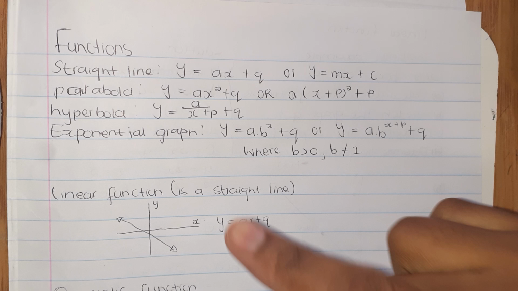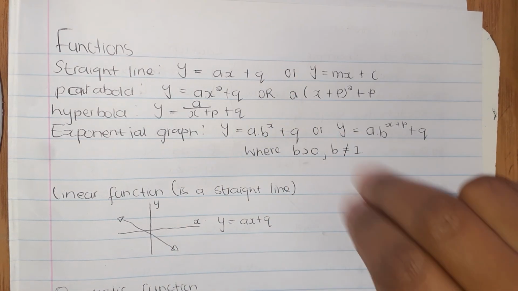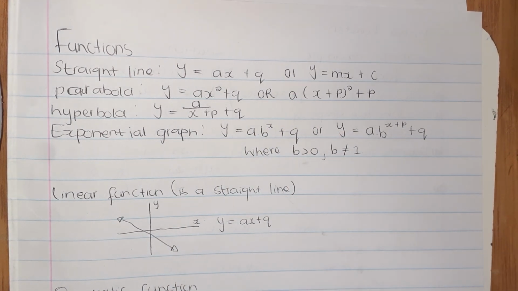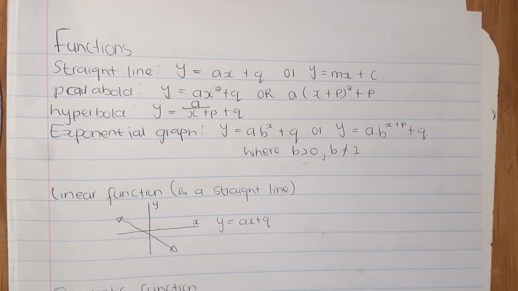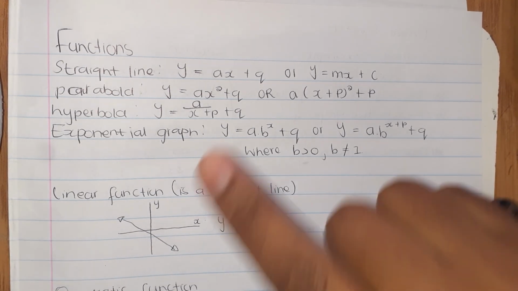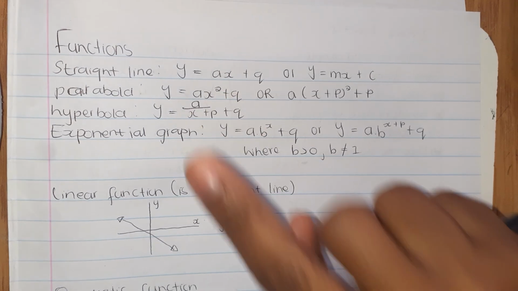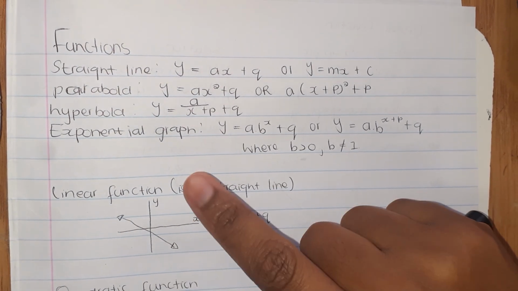The thing is that with a parabola, we have 2 x values. When we're trying to get x, we will make y 0, right? And when we're trying to get y, we'll make x 0. So this squared means that there are 2 x values for a parabola.